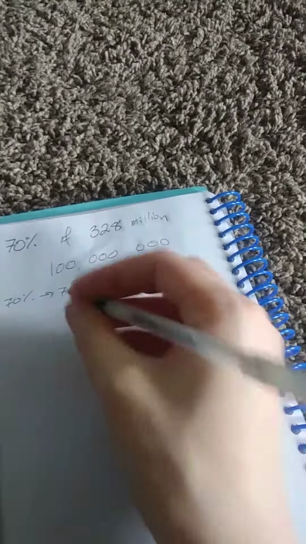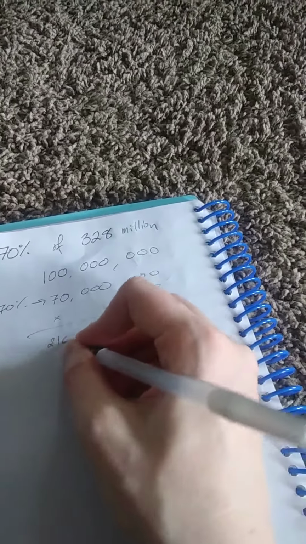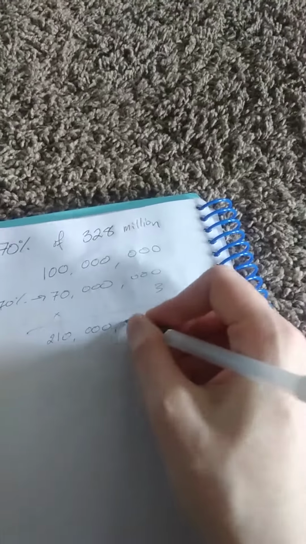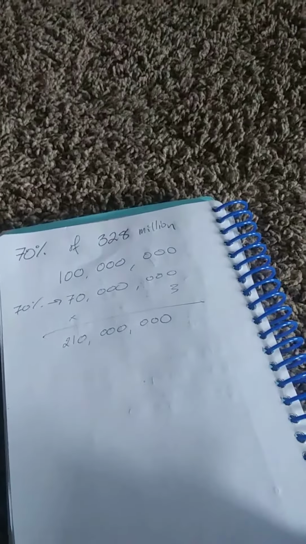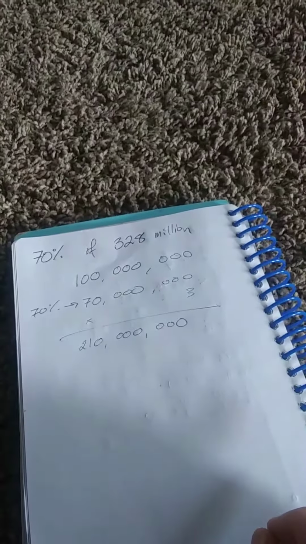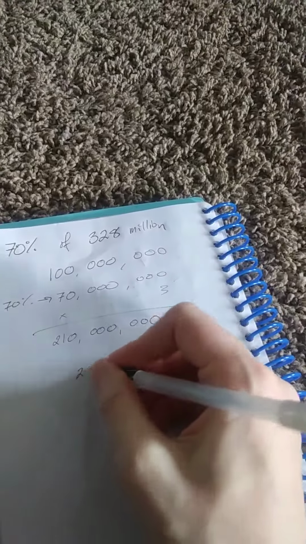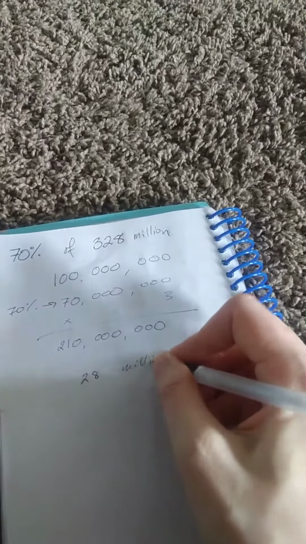Now we know there's 3 million, so we have to do this 3 times. That's going to be 210 million. So that's just of 300 million. Now we have this 28 million left over.